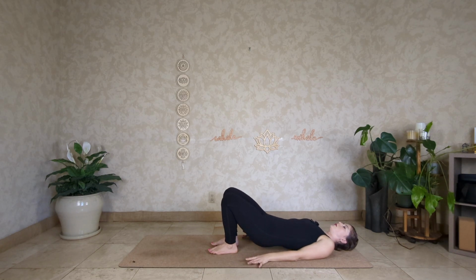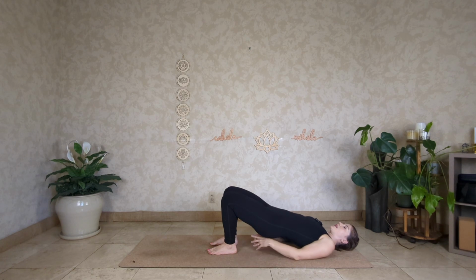Exhale, lowering down. For the next 3 breaths, continue up and down, moving, or find stillness in bridge pose, maybe interlacing the hands behind the back. And again, asking yourself, what do you need right now? Movement or stillness? One more breath, anywhere you are.